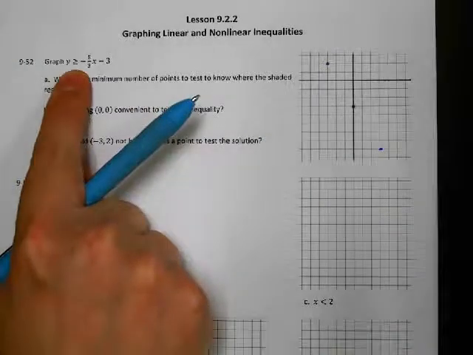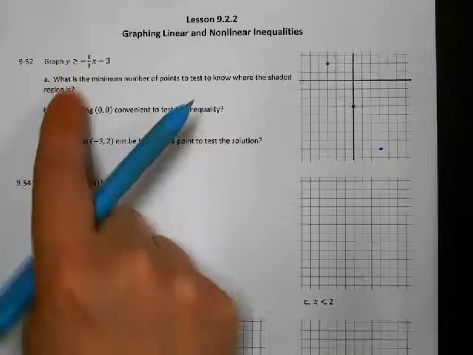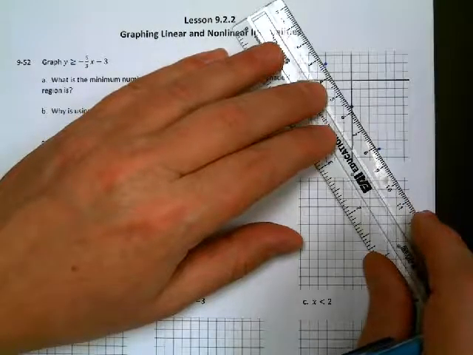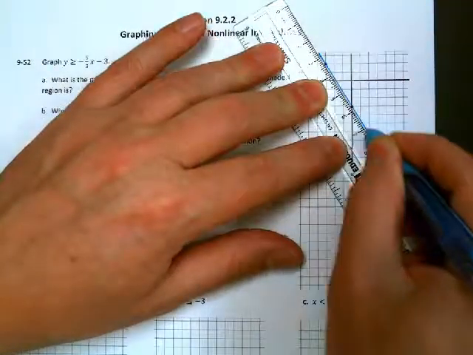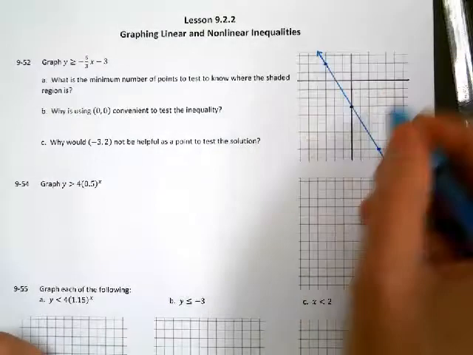Okay, so this one, we have the equality sign here, so it can be equal to. So we said on our last lesson that this would be a solid line, and the solid line represents that these are all solutions of the inequality. So if it's on that line, it works for the inequality.